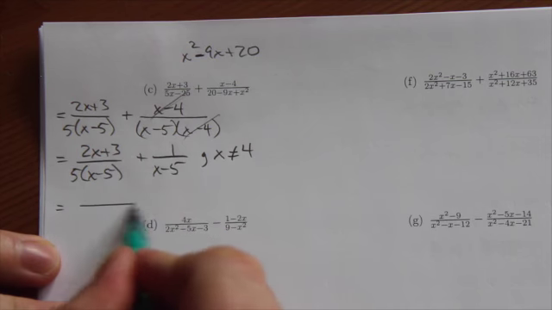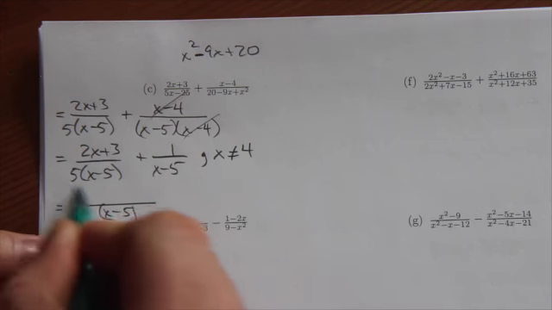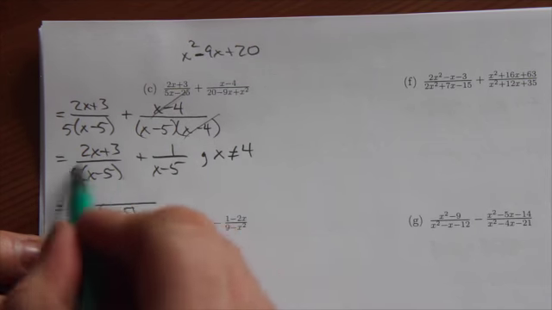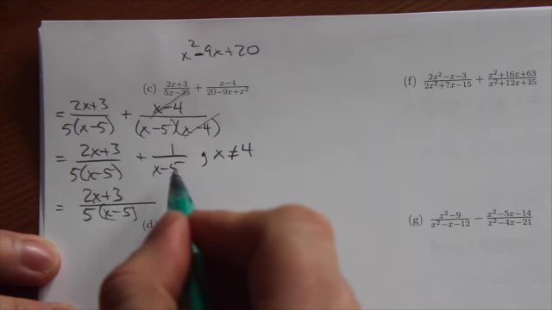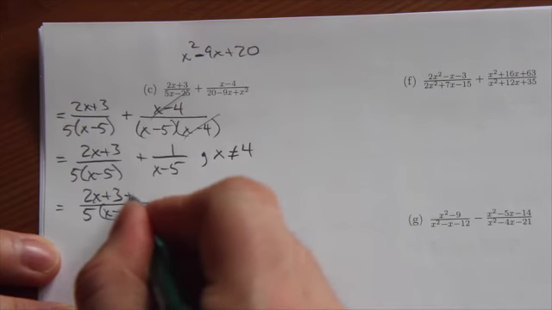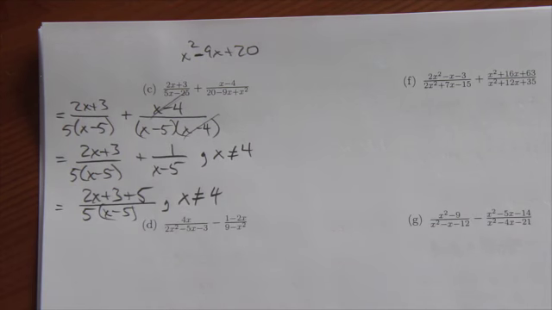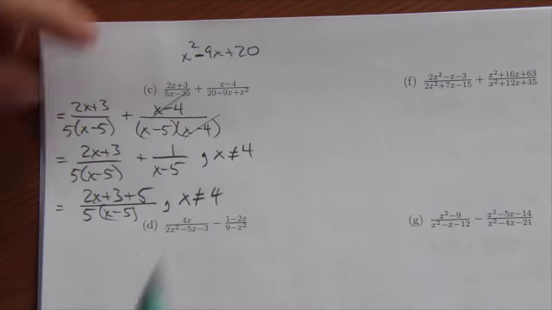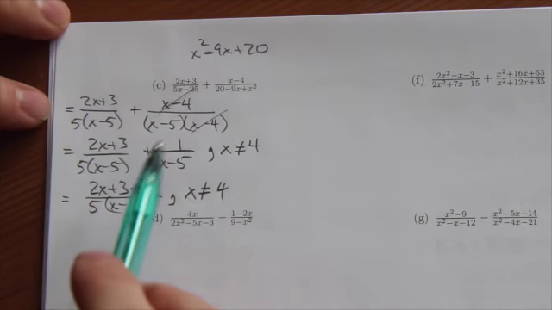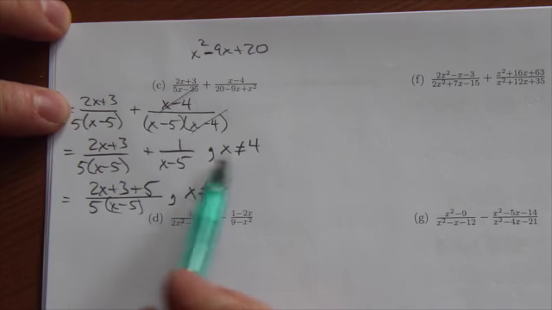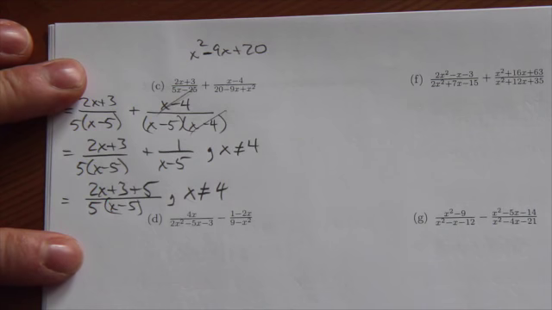Now I can see that the denominator is quite simple. There's a common x minus 5 factor, and then there's this additional factor of 5 here. The first expression already has everything it needs. This second expression needs an additional factor of 5, so I put it in the denominator, again with the understanding that x cannot equal 4. That restriction has to hold through. If I stop writing that, it's no longer equal to the original. Because I have canceled out that x minus 4, this x cannot equal 4 has to stay there for this expression to be equivalent to the one above it.